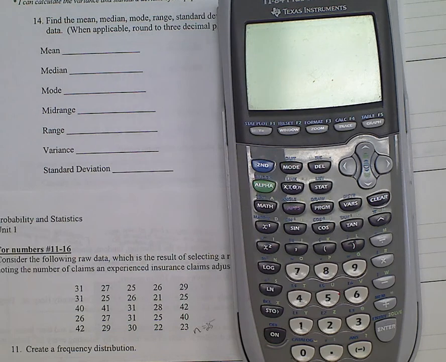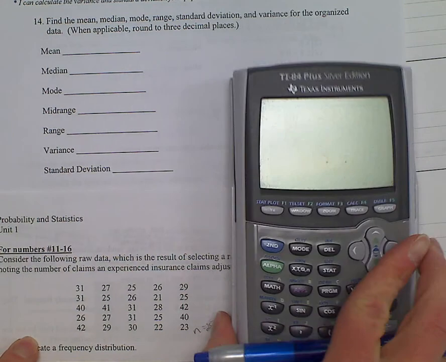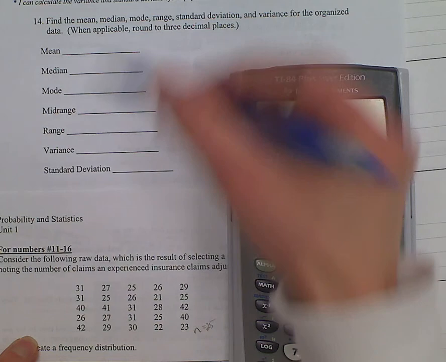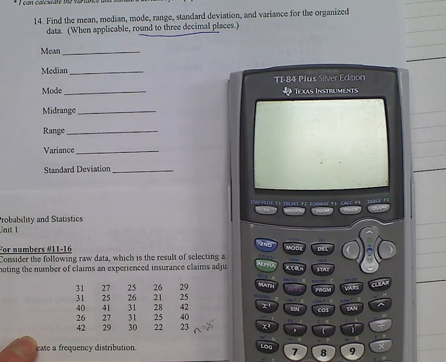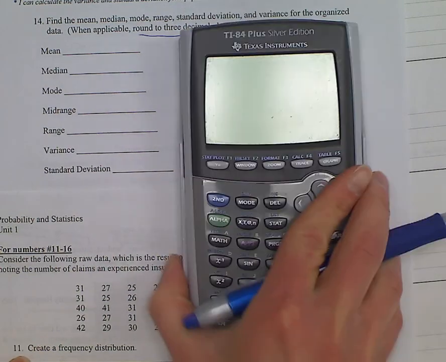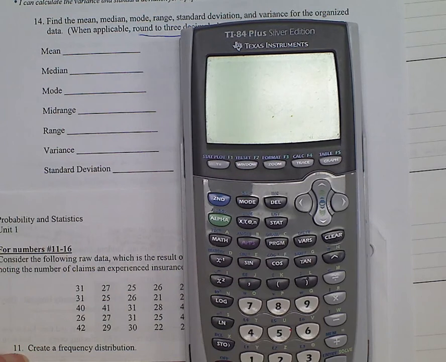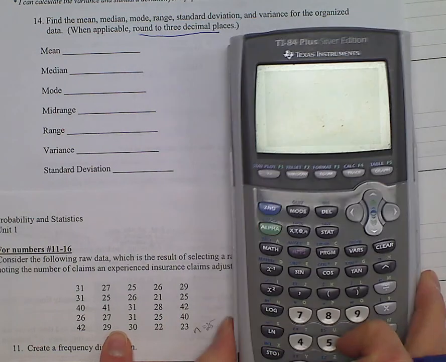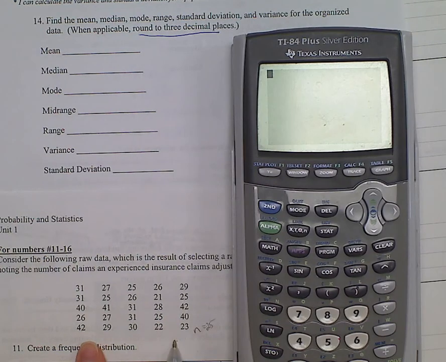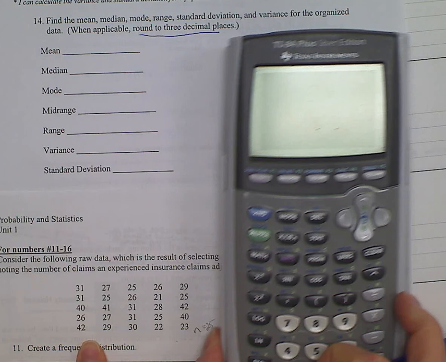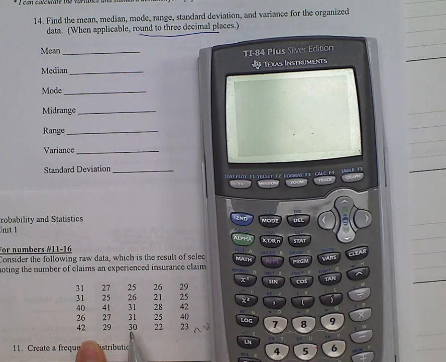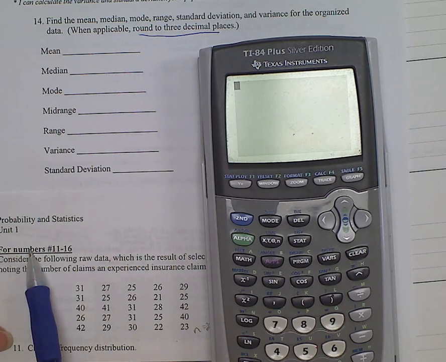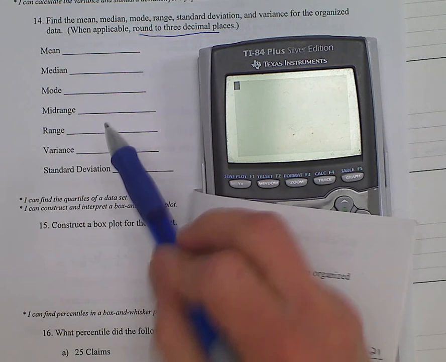Okay, so on the next page, starting with 14, it says that we are going to find the mean, median, mode, range, and so on, when applicable round to 3 decimal places. So to do this, the easiest way is to go in and use your calculator. I've pulled up another review here that has our numbers listed so we can see them on the same screen. So again, this is back to numbers 11 through 16. This is how your page continues in case you're confused.